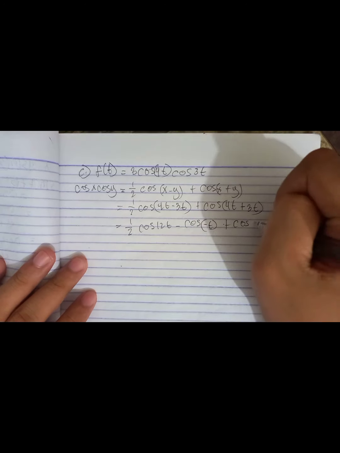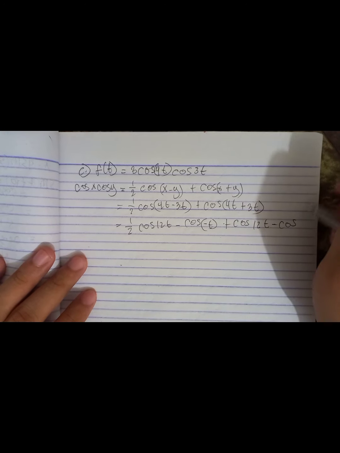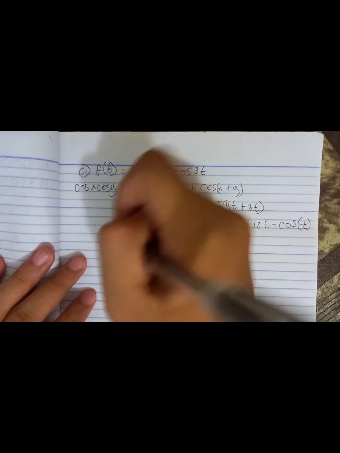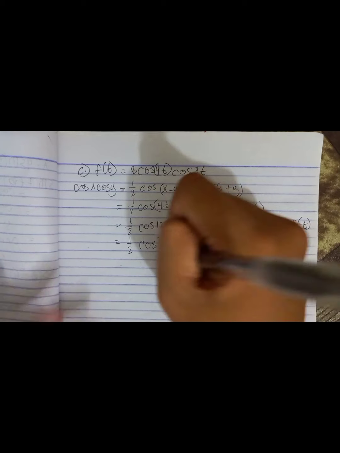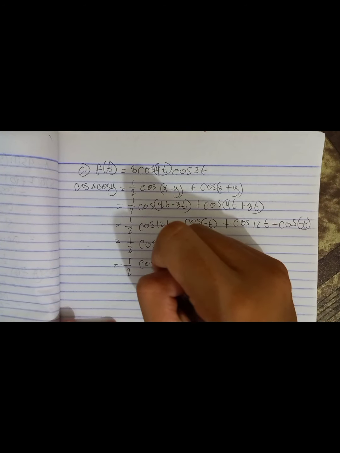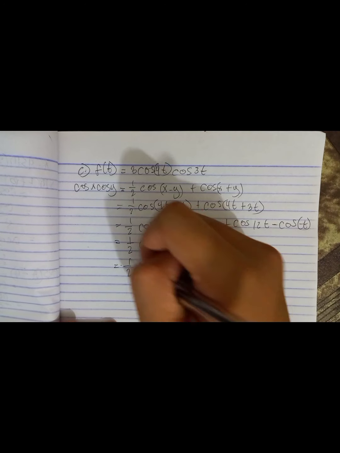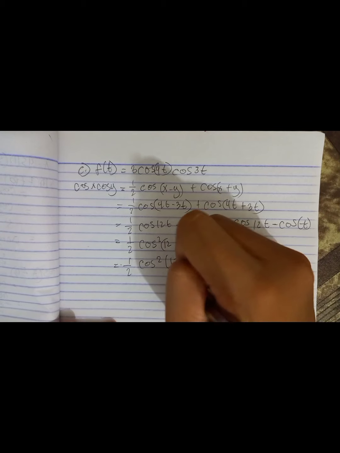Minus cosine, and it will equal to 1/2 cosine squared times 12t, equal to 1 half plus cosine 2 12t over 2.